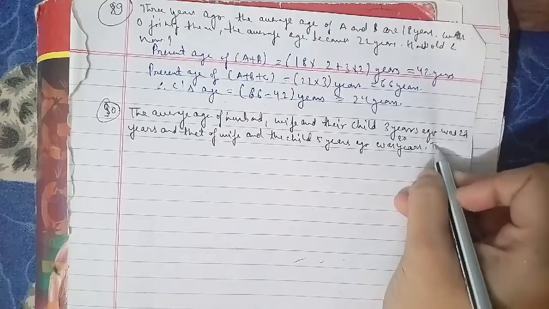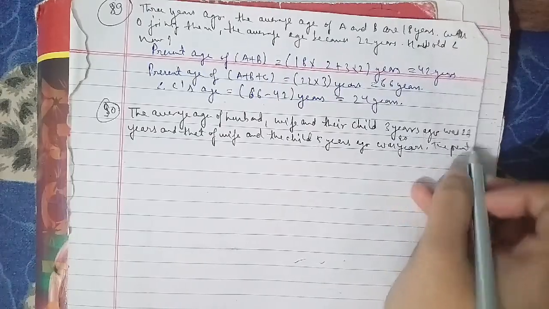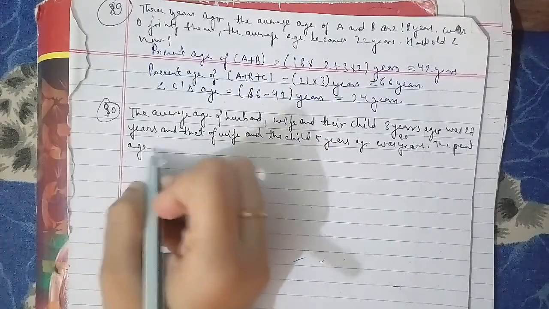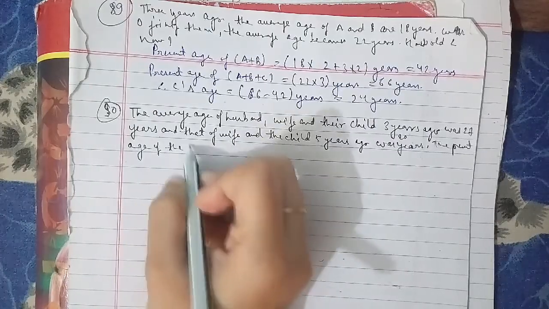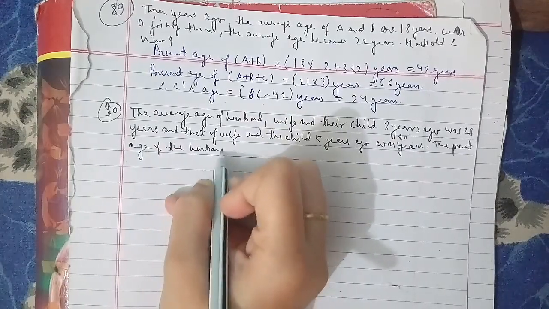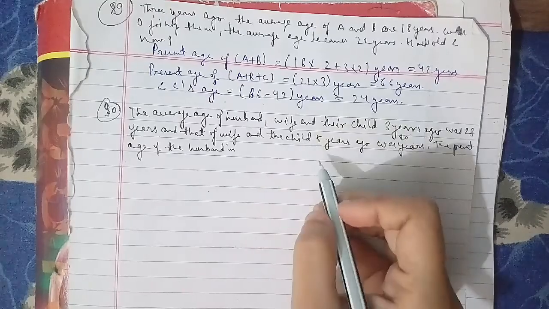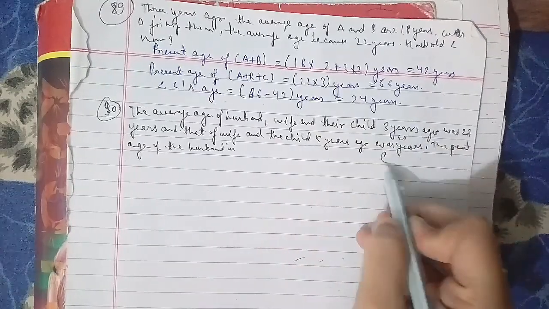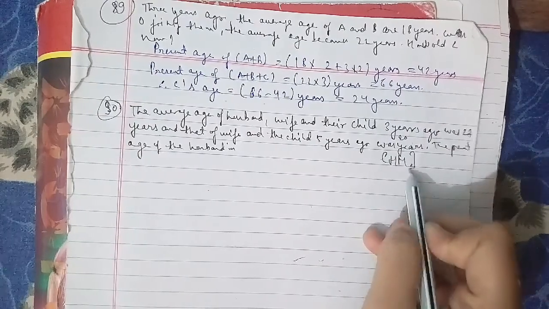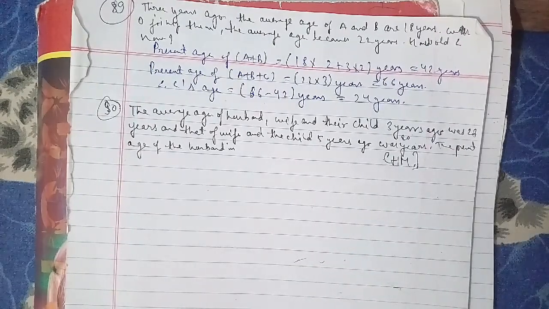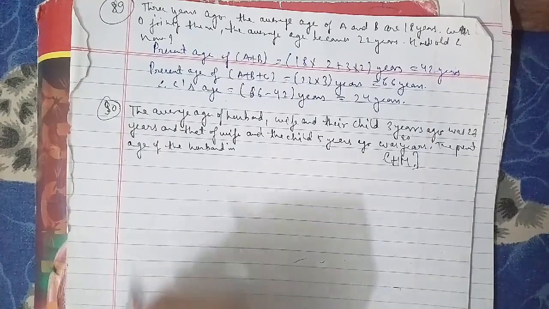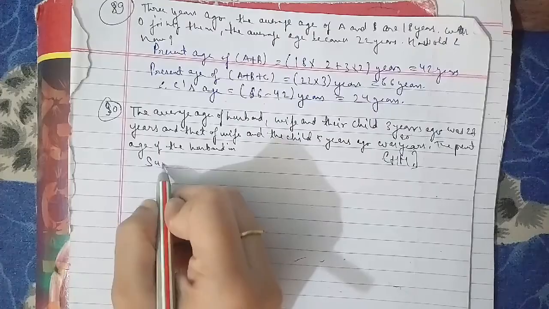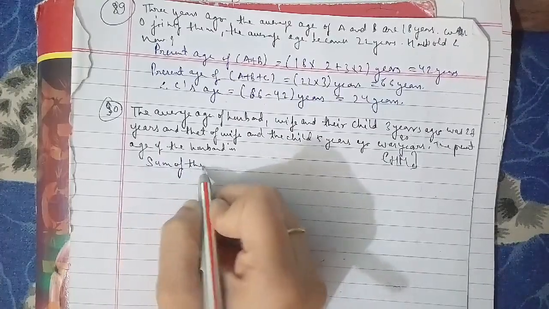Sum of present age of wife and child is equals to 20 into 2 plus 5 into 2 years, and that is equals to 50 years. Then another we have here, for the husband's present age.